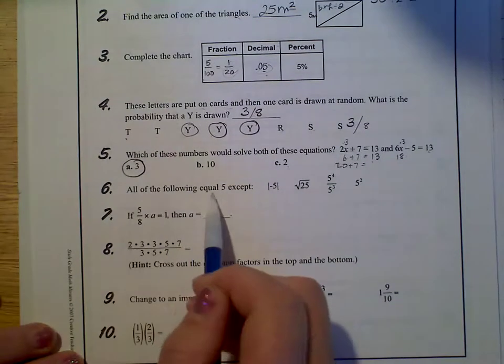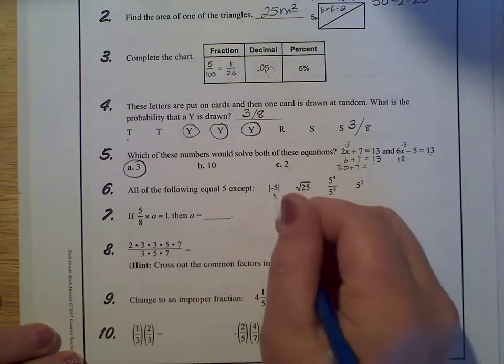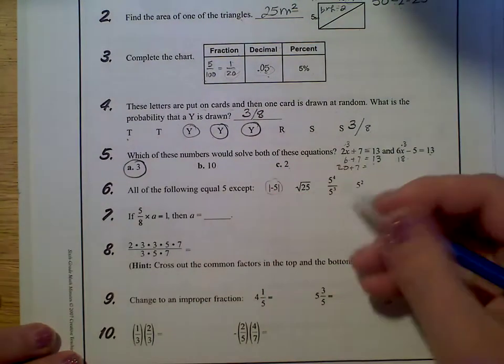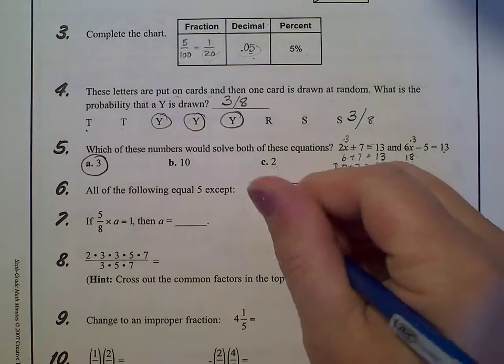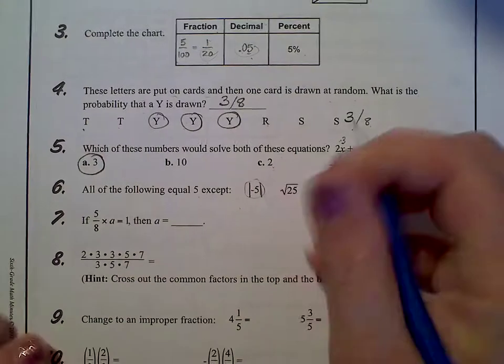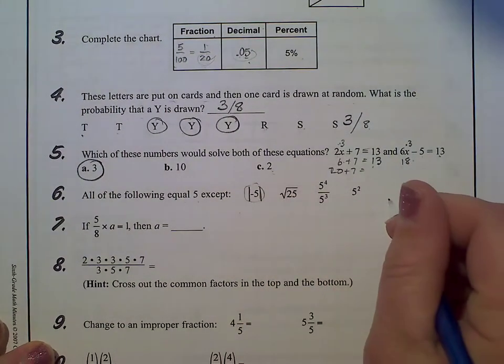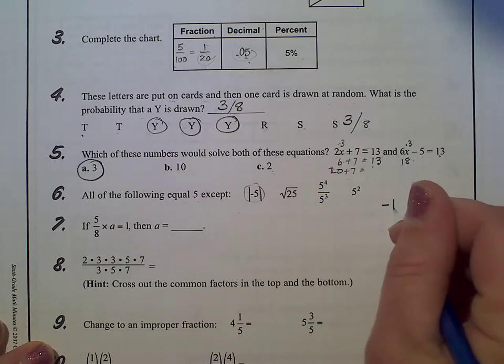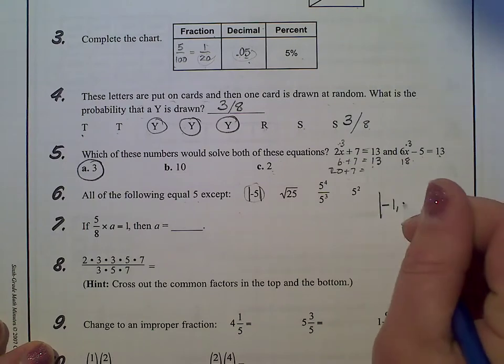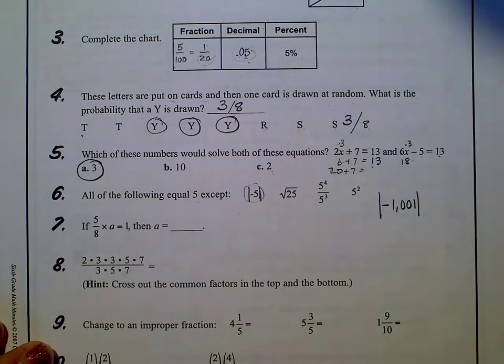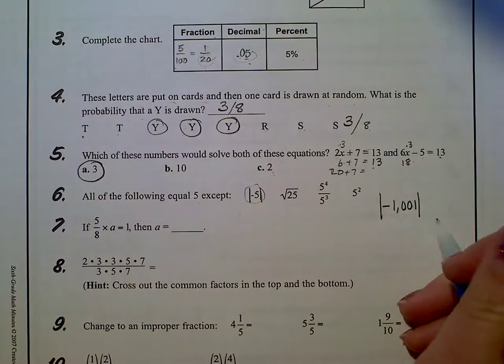Okay, all of the following equal 5 except 4. So this actually, I haven't really talked with you guys much about this, but this symbol right here means absolute value. So when you see this, absolute value means the distance to 0. So if I showed the absolute value of negative 1001, it just means how far is 1001 to 0?